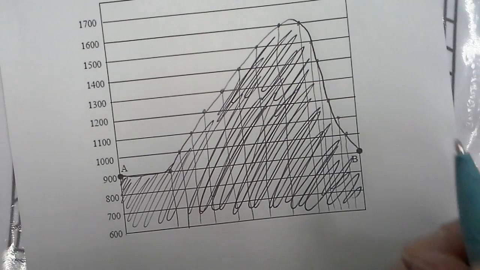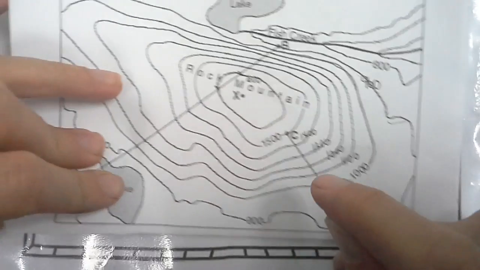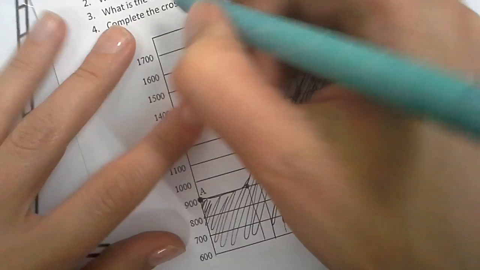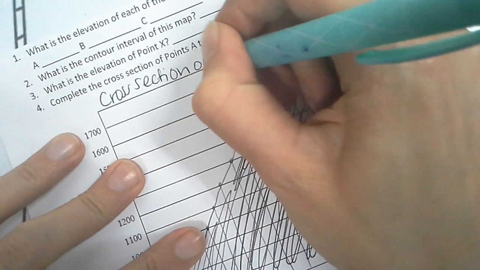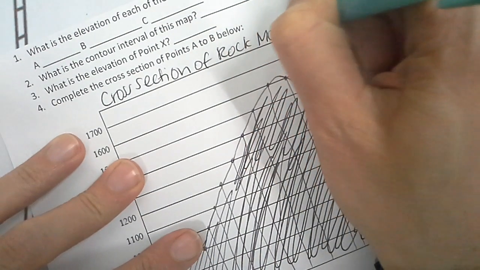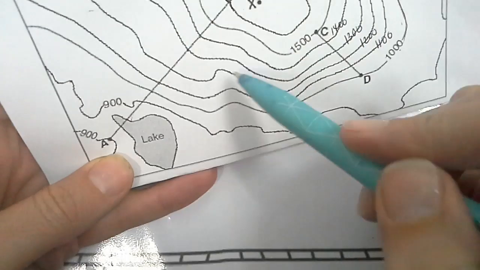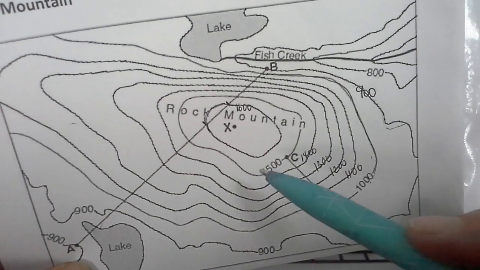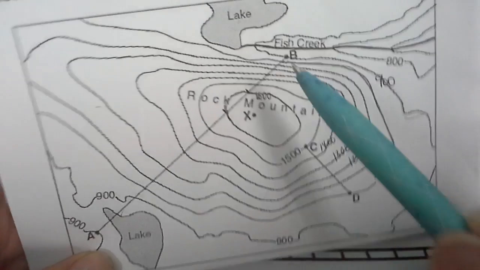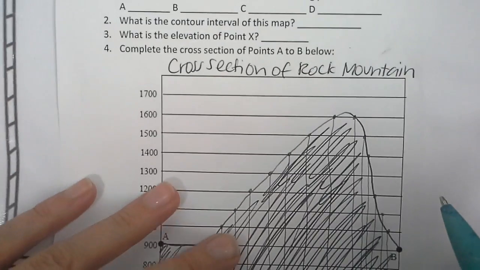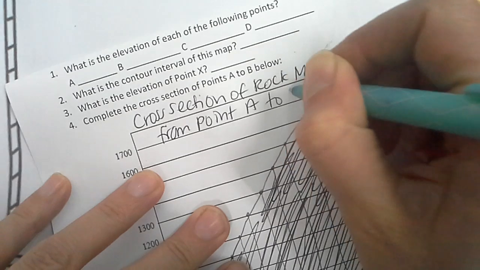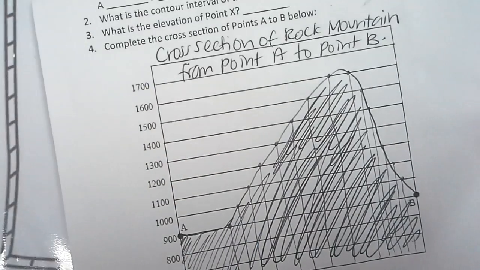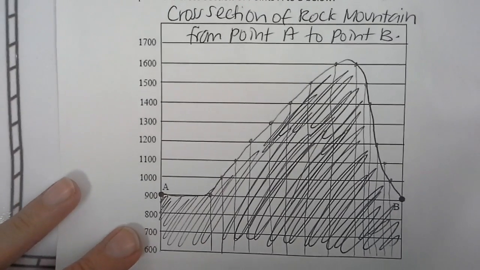Finally, you need to create a label. So let's say Rock Mountain is the name of our landform. So we'll say cross section of Rock Mountain. Now it could be any cross section because you could have drawn a line from here to here or here to here, anywhere on that landform. So very specifically it's from point A to point B, and we need to make sure our title reflects that. So: cross section of Rock Mountain from point A to point B. Beautiful. That, grade 8, is how you complete a cross section.